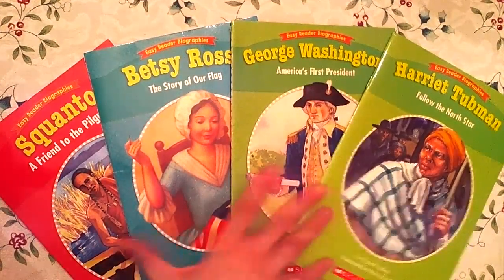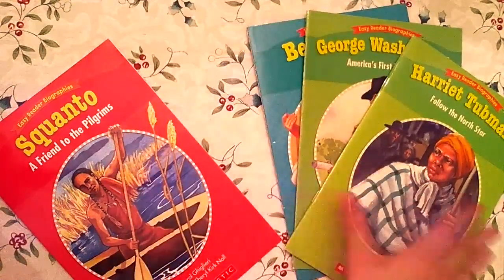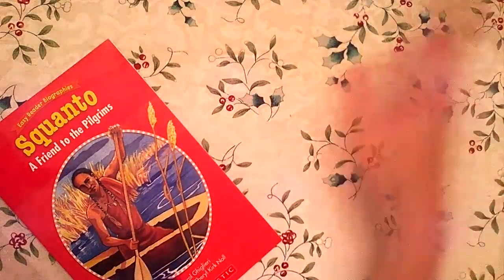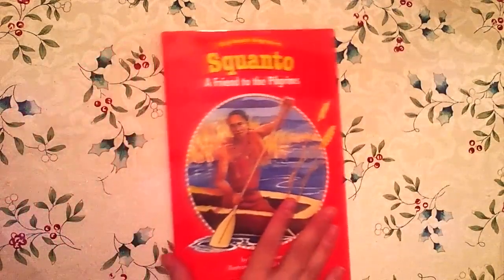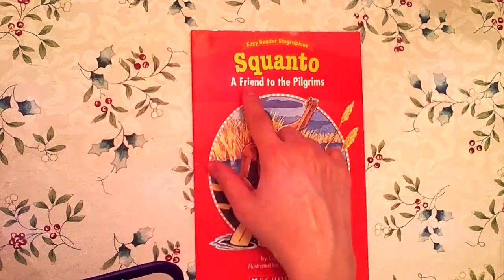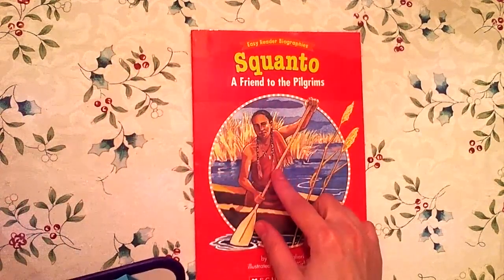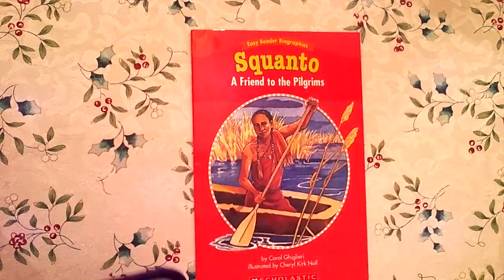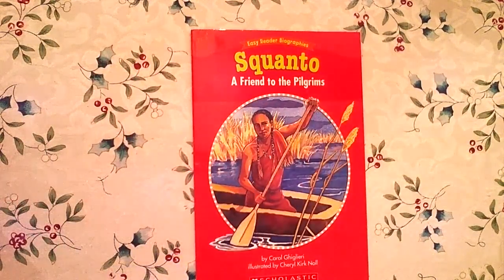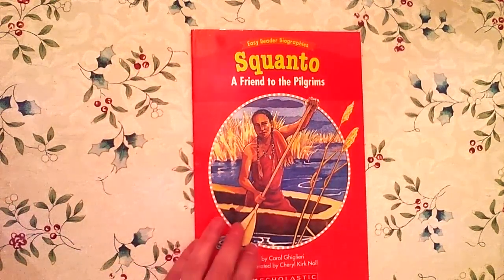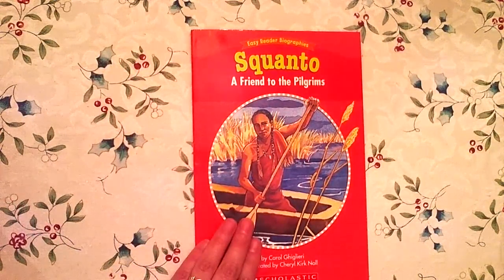If we think of a personal connection, specifically on the biography of Squanto, which the title indicates he was a friend to the Pilgrims, we are going to learn about someone who helped another.